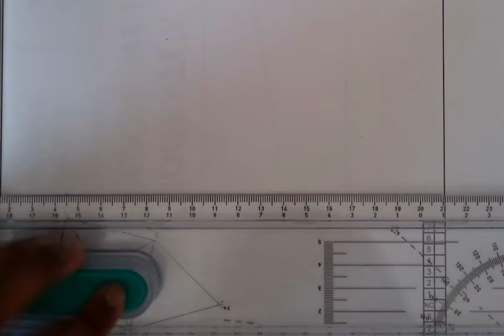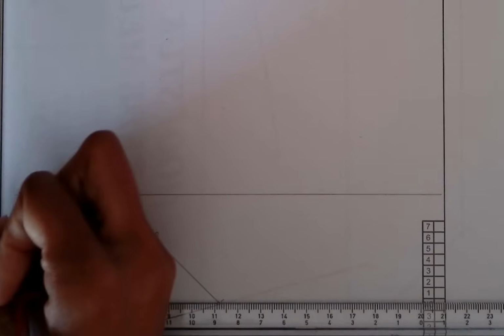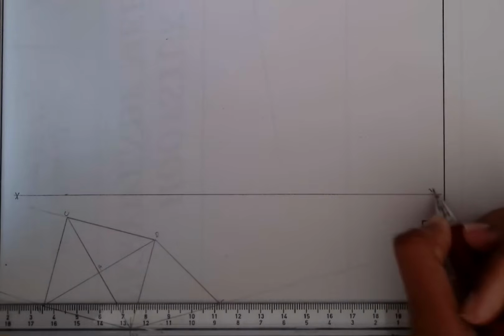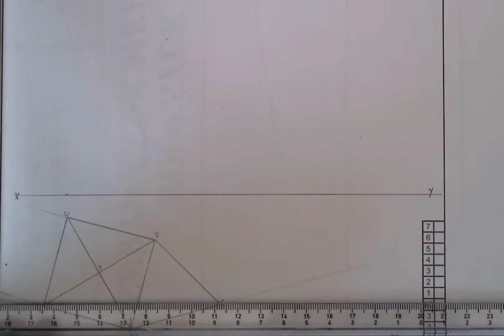So that's my XY line there. Just label it X, Y, since it's there and it's given.